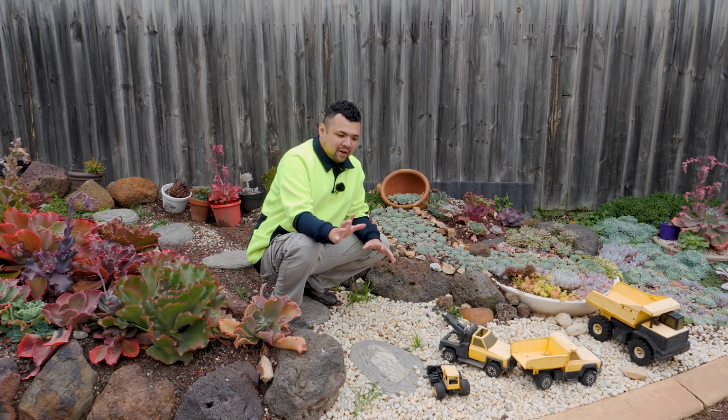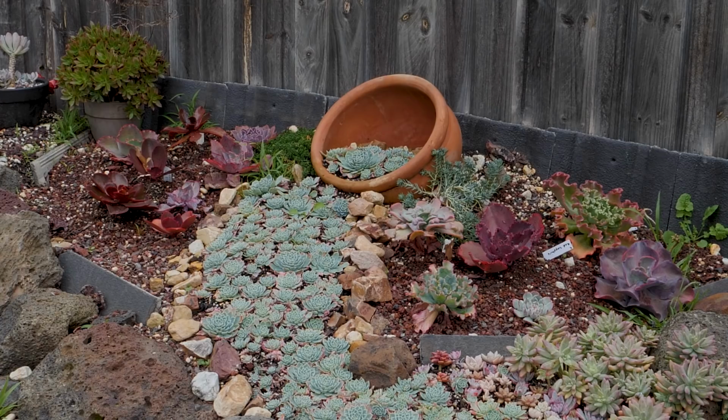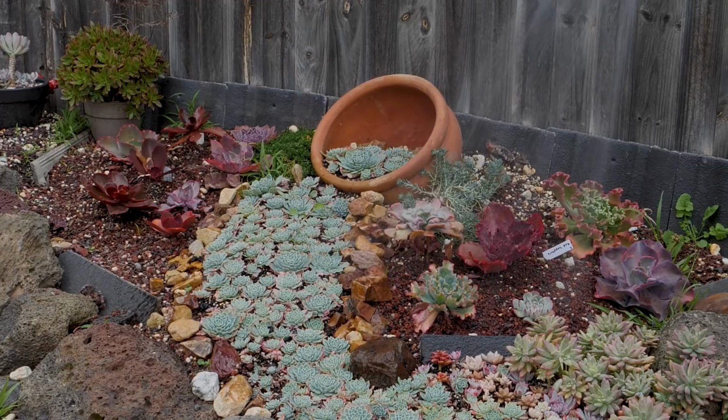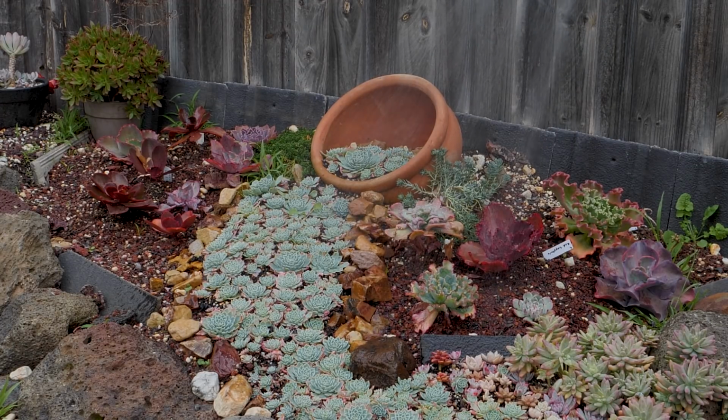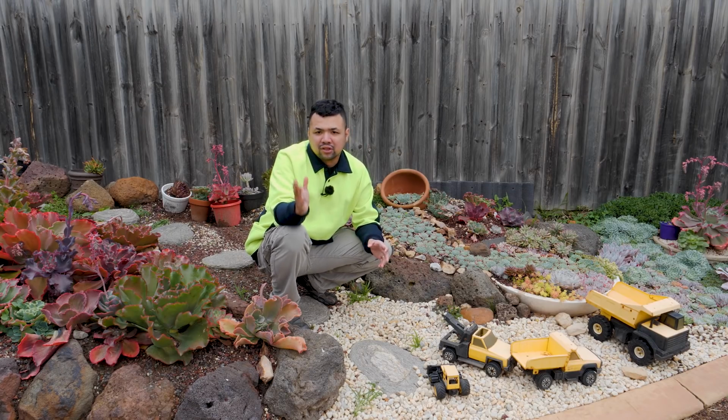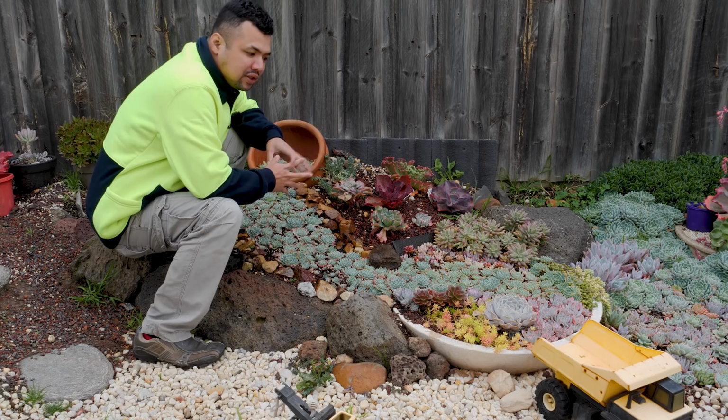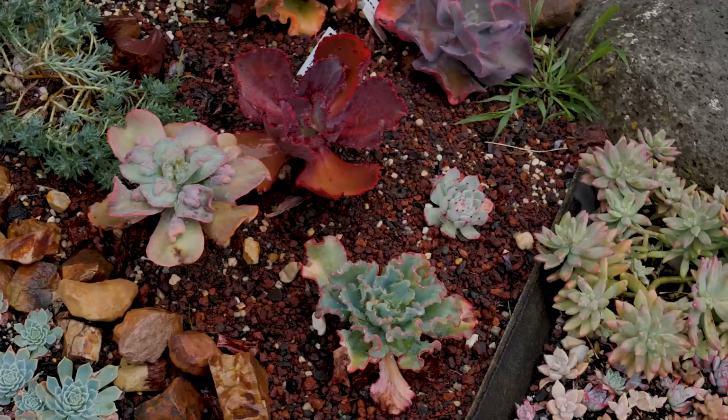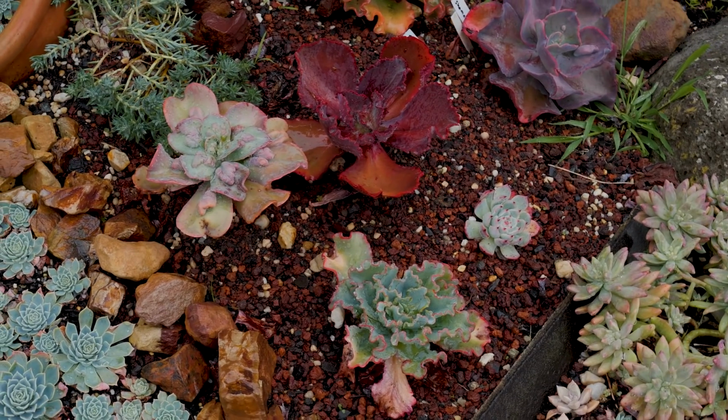Now, there's something that I call the flood test, which is basically me pouring a lot of water or flooding the entire plot and seeing where the water flows. The idea is that I would like the water to flow away from the plants, or at least flow downwards, and not have it pool around the plant. Because as you know, keeping succulents constantly wet is a very bad thing. So as you can see, having the combination of loose soil and the slope prevents my plants from getting waterlogged.